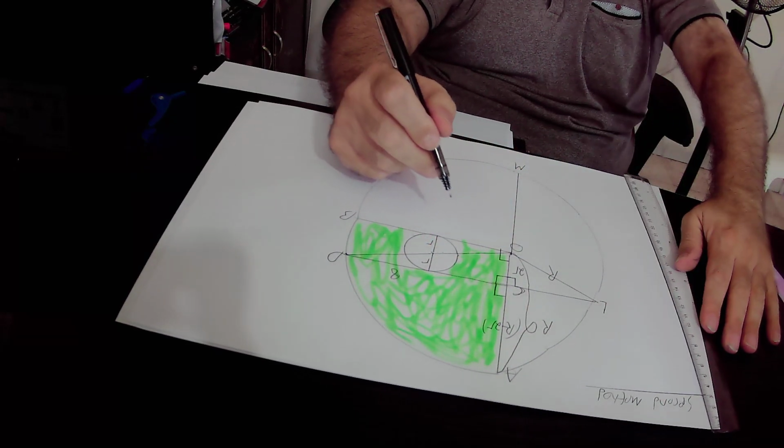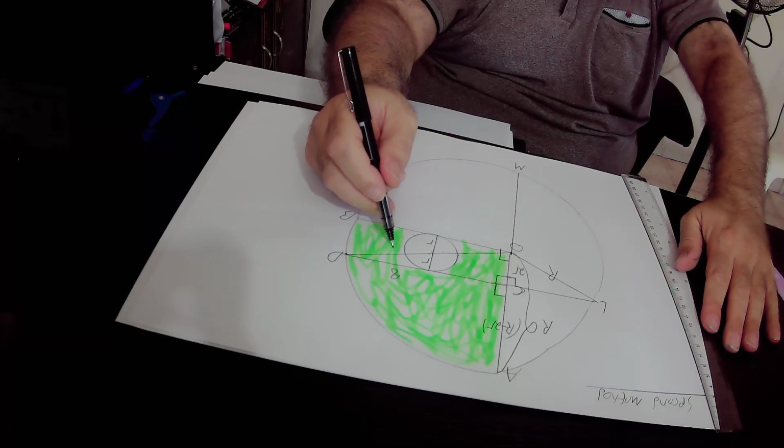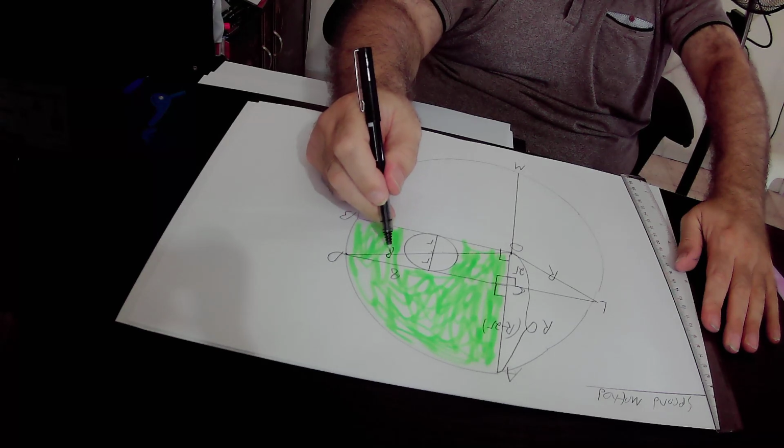Point O is the center of the circle, point D is on the circle itself, therefore OD is the radius of the big circle, that is equal to capital R.